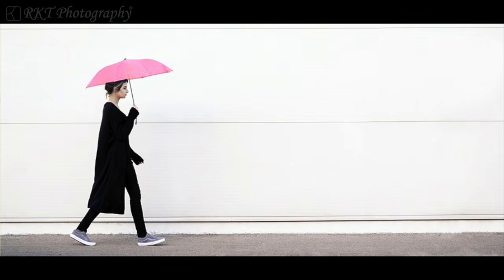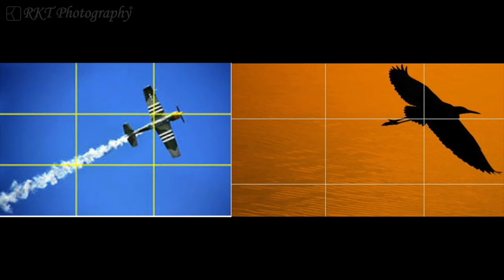In the third example, wherever you find a flying object, like a plane or a bird, we generally take the picture on the upper right or left side of the rule of thirds.